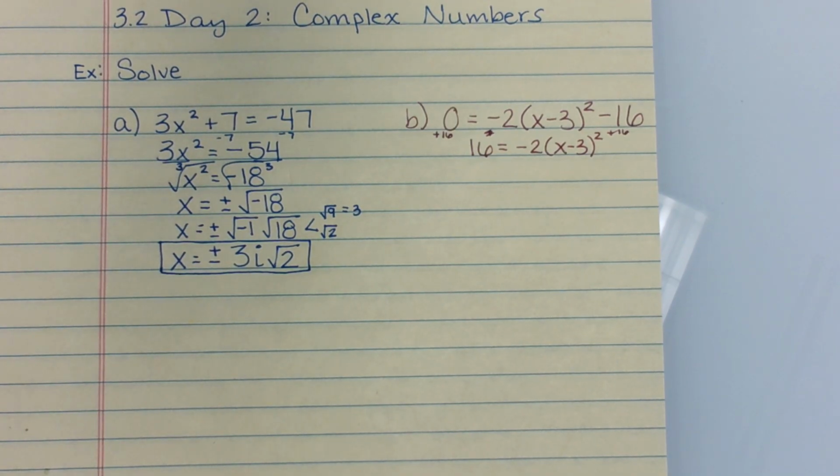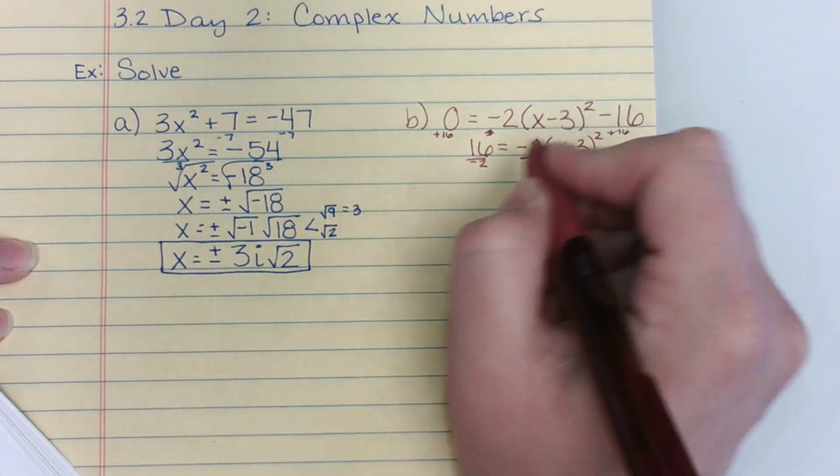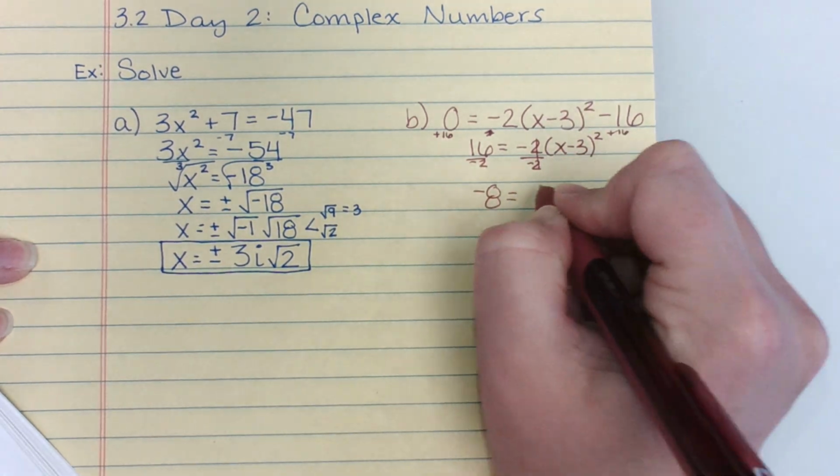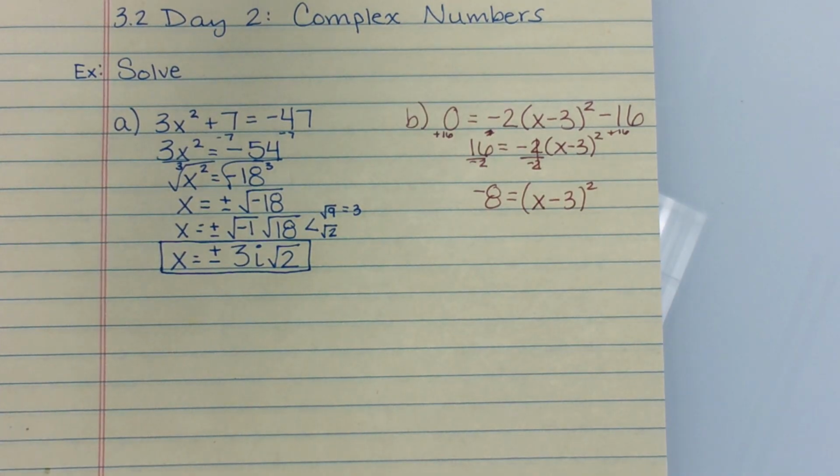Matthew, now what? Divide both sides by -2. You got it. -8 equals x minus 3 squared.